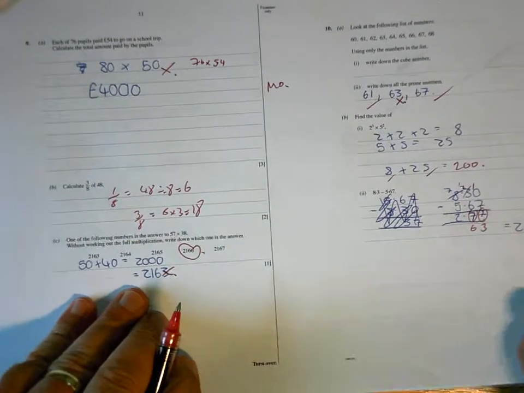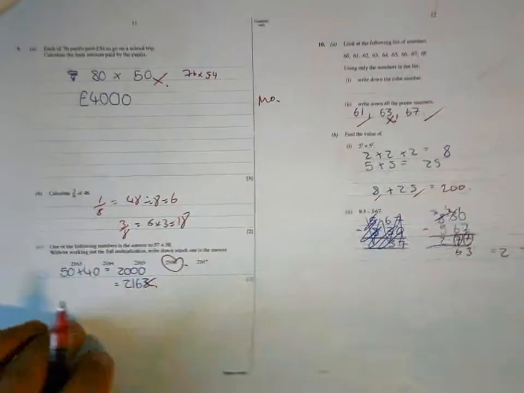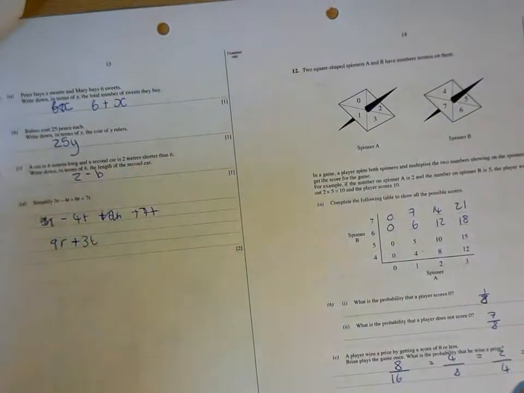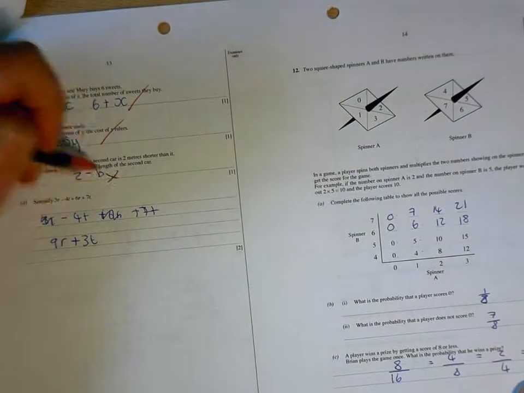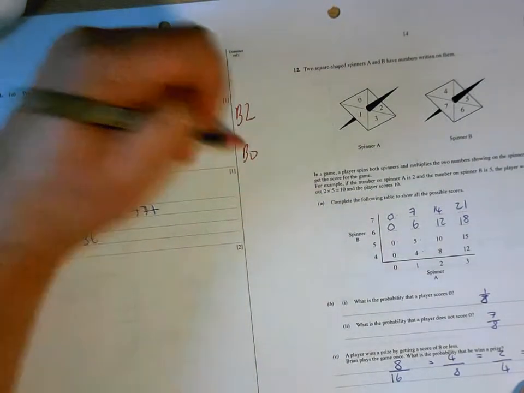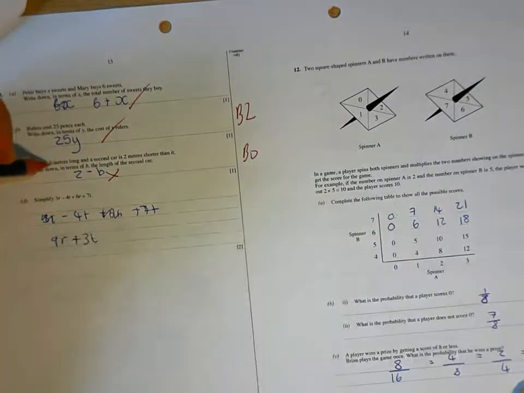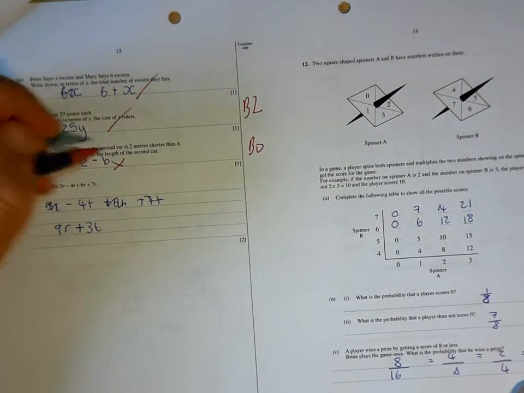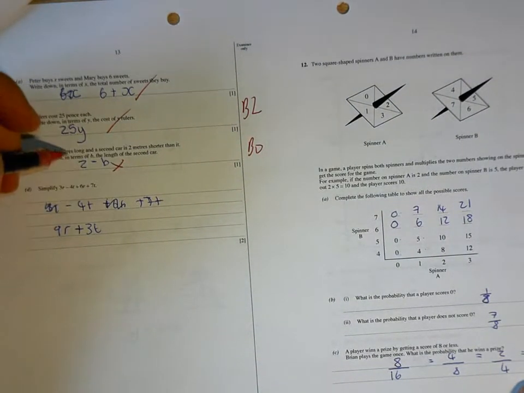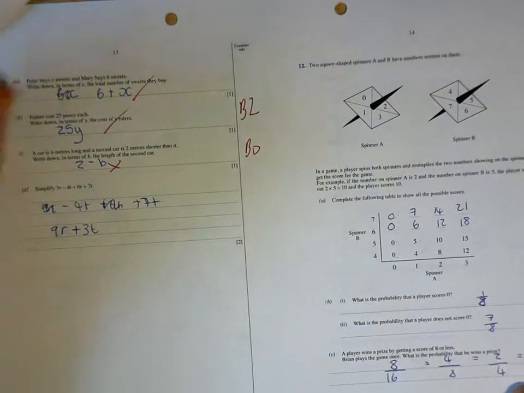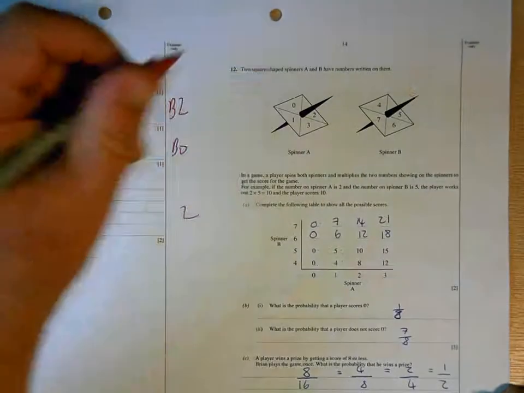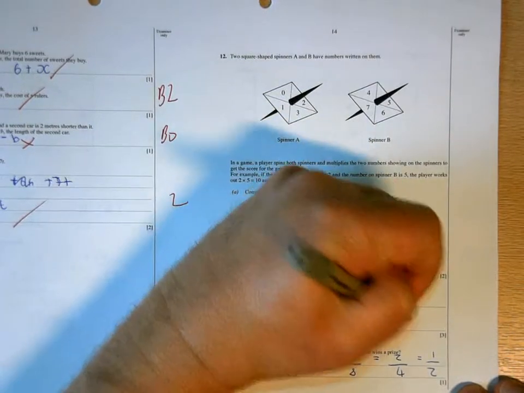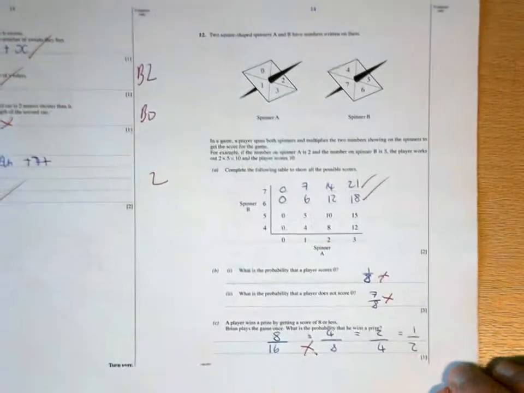Again, everything on there you should be able to do. That's correct, that's correct, that's the wrong way around. It's B take away 2. If the car was 10 meters long, the second car would be 2 meters shorter than it. It would be 10 take 2, not 2 take 10. That's good, that's good, that's good. Wrong, wrong, wrong.